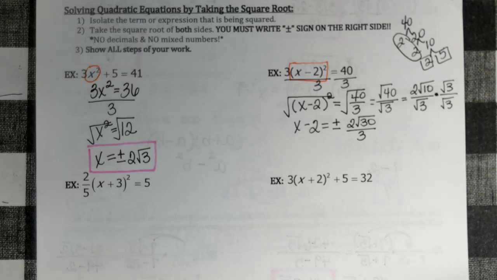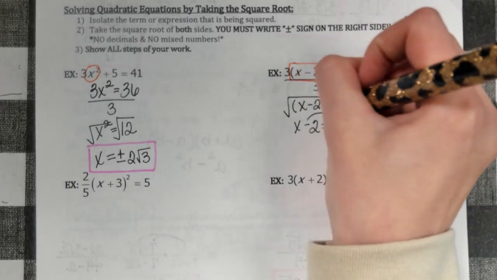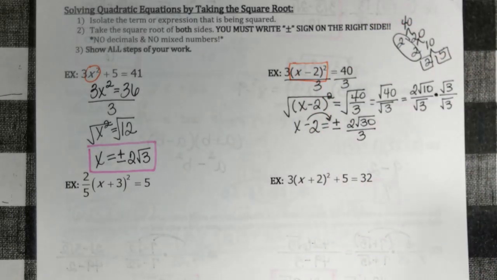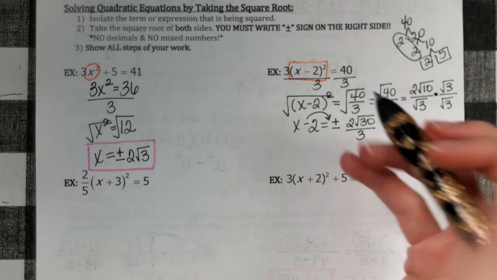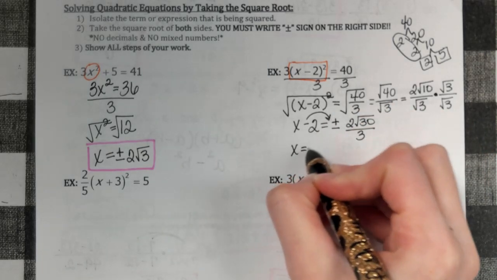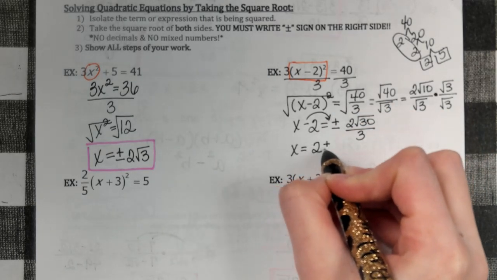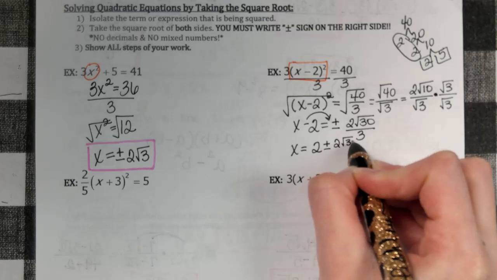I got rid of the squared portion. Now I want x by itself. What do I need to do? I need to move this 2 over. When you move the 2 over, you're going to add 2, and it's always going to go in front of the plus and minus. So you have your constant plus and minus your radical portion. Okay? So I've got x equals a positive 2 plus or minus 2 square root of 30 over 3.